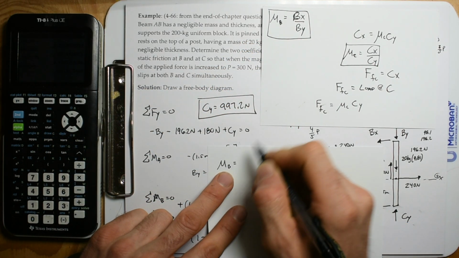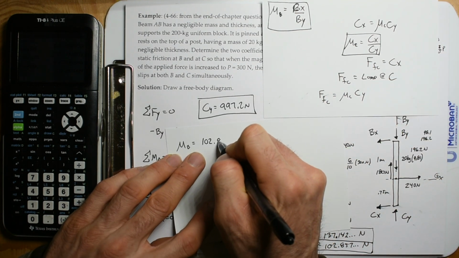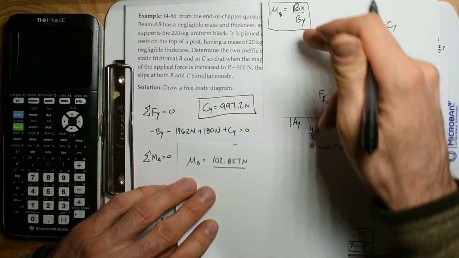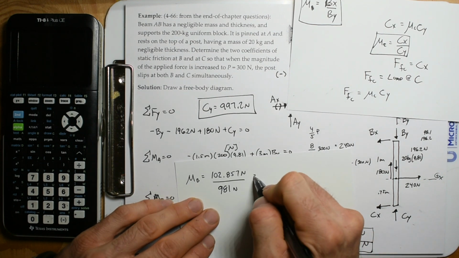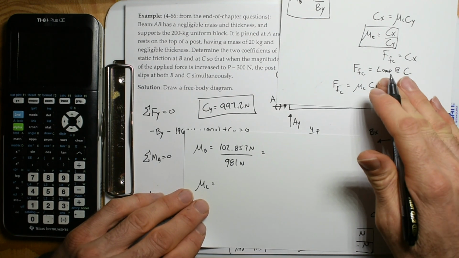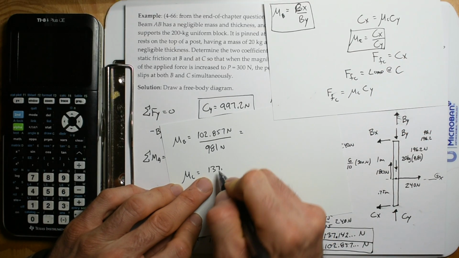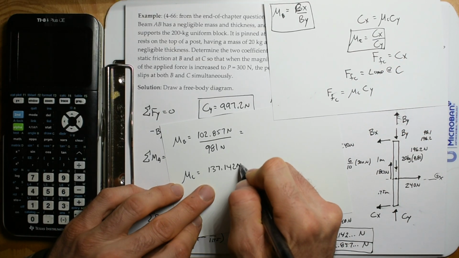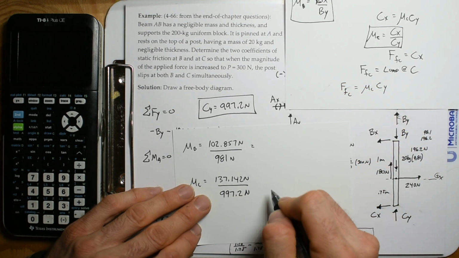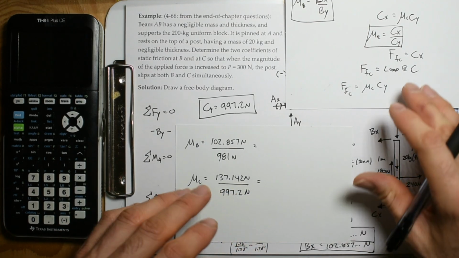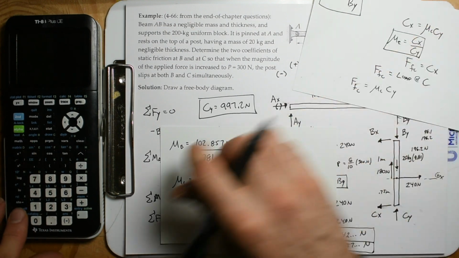So the coefficient of static friction at B is going to be 102.857 newtons divided by By, which is 981 newtons. The coefficient of static friction at C is going to be Cx, which is 137.142 newtons divided by Cy, which is 997.2 newtons. And in the longer video, it's hella long, but we do go over the why of what's going on, which is pretty sweet.